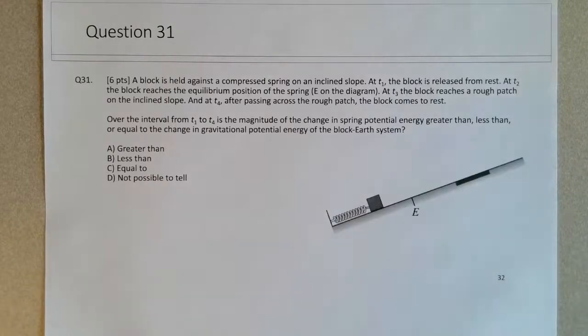So question 31. It's sort of a continuation of question 30. And I've made some updates from the printed slide here. The block is held against, but not attached to, the spring on an inclined slope at T1. The block's released from rest.